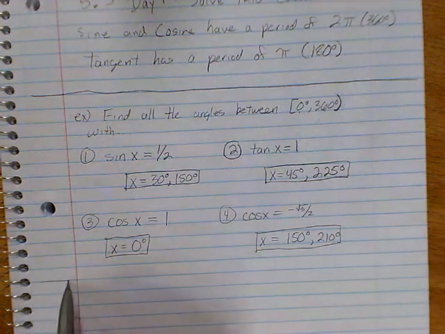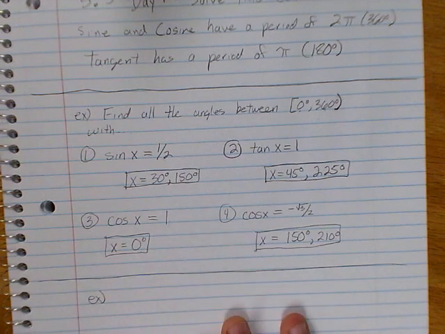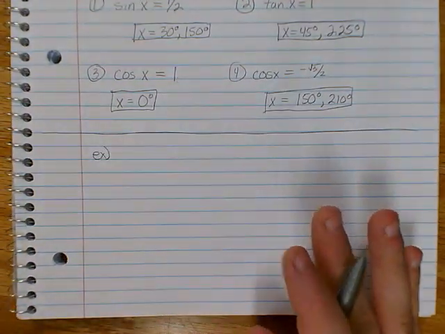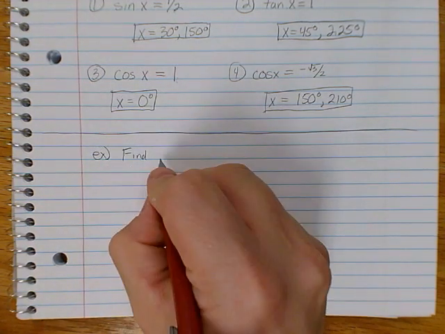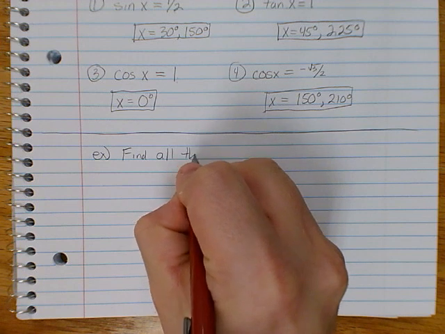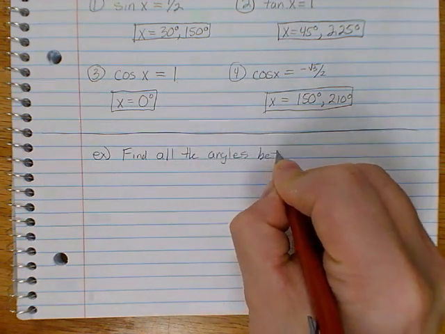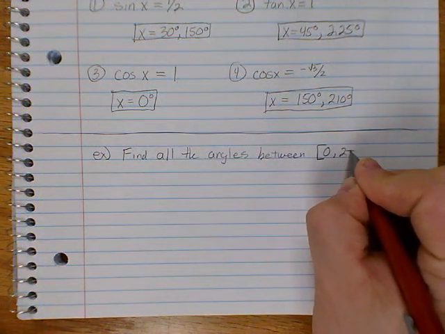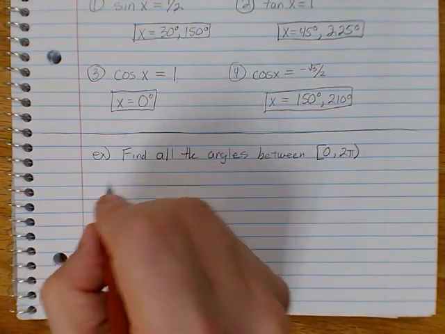So with that being said, we're now going to do the same thing, but this time we're going to do the problems where you find all the angles between 0 and 2 pi. So, find all the angles between 0 radians and 2 pi.